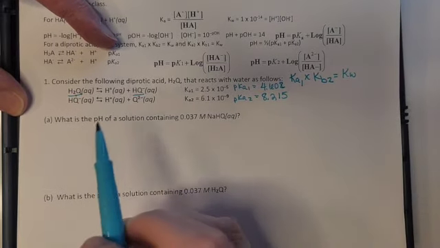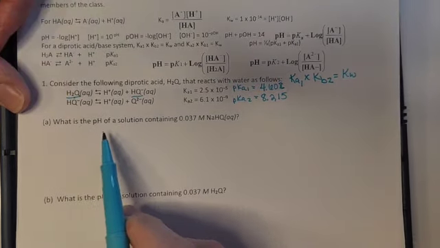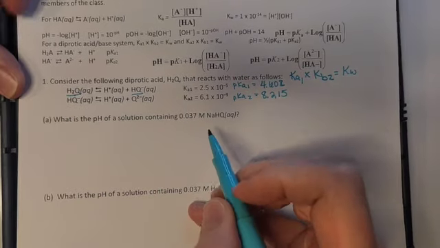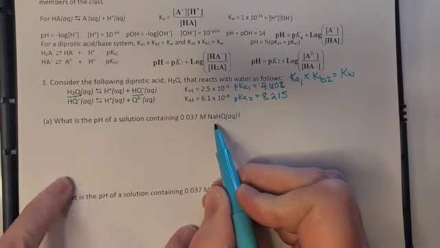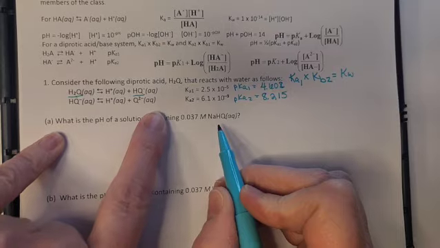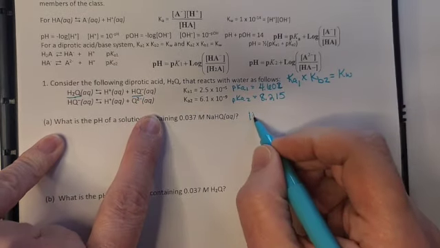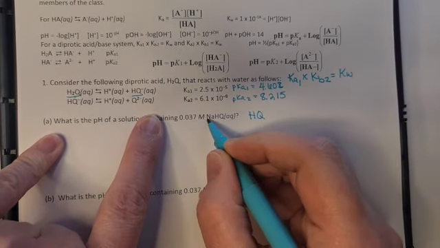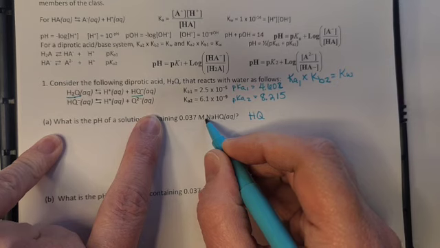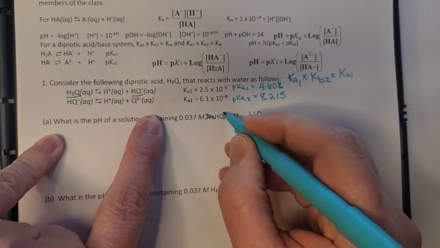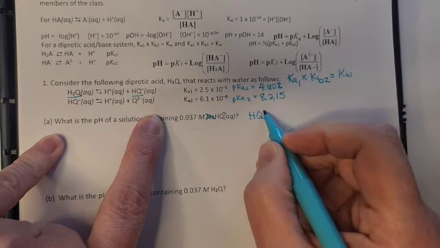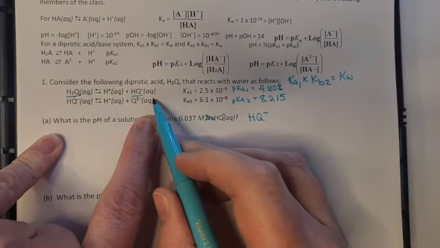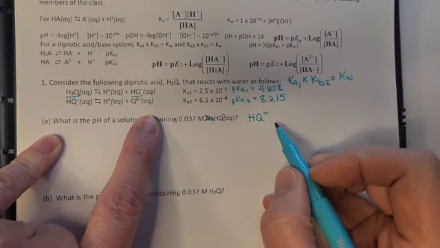Right. So part A, you're looking for the pH of a solution containing NaHQ. Now HQ, if you'll look here, and sodium is just a spectator, so you can just pretend that's not there, and that's going to give this a minus charge. HQ minus is our intermediate species, okay?